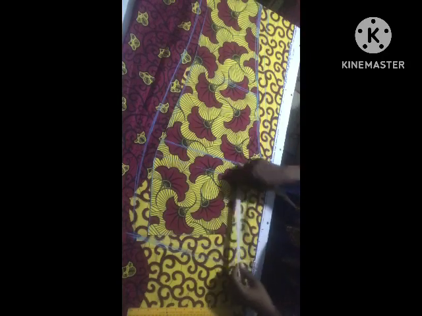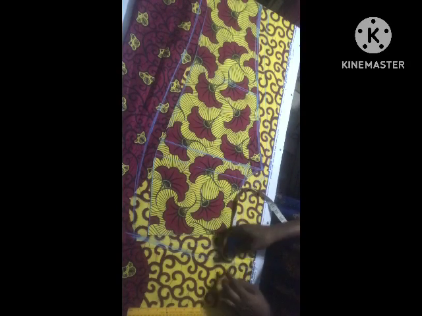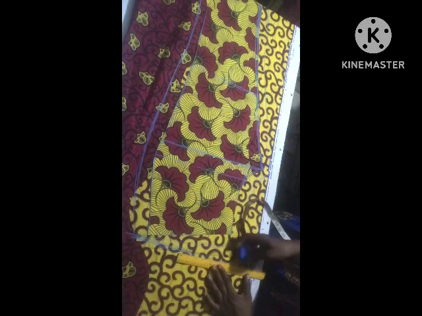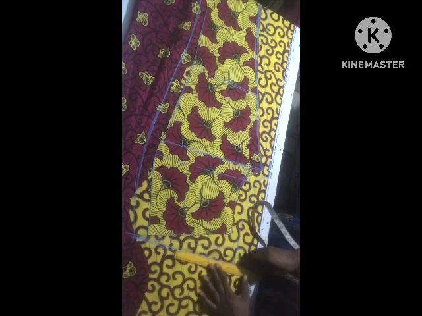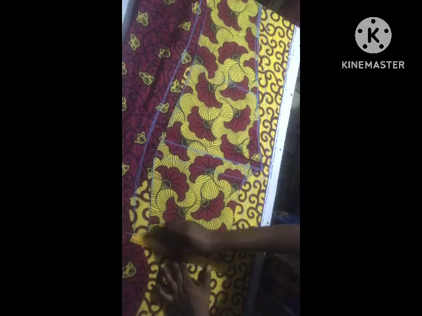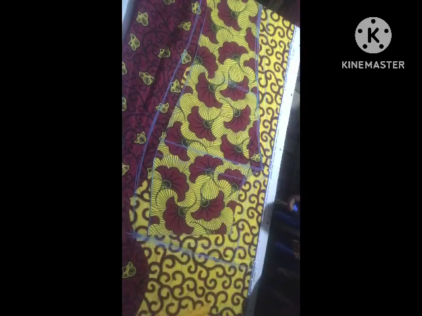From this here, I measure 2.5 or 3. You can use 2.5 or 3 depending on the hip of the person, so that by the time they sit down, it won't be showing all their panties. It will firm because the weight of the hip will lift this back up. So this one is 3. So from this 3, I will have to slant it to go and meet this waistline here.